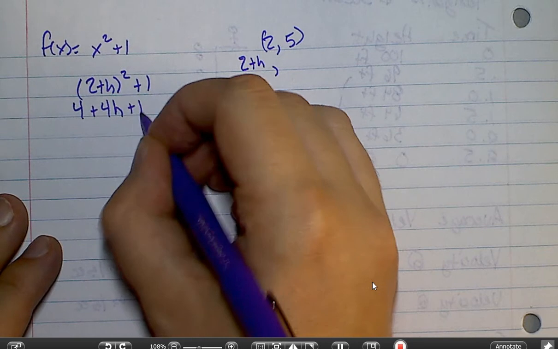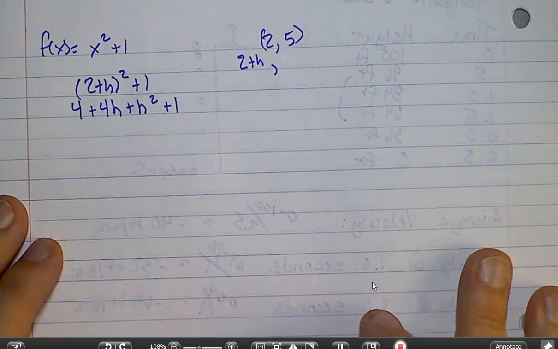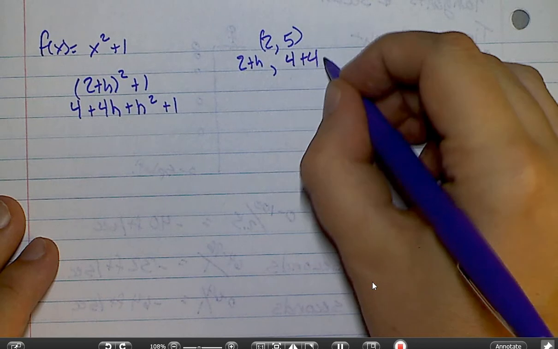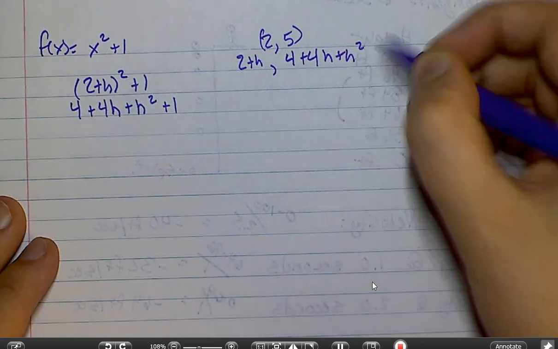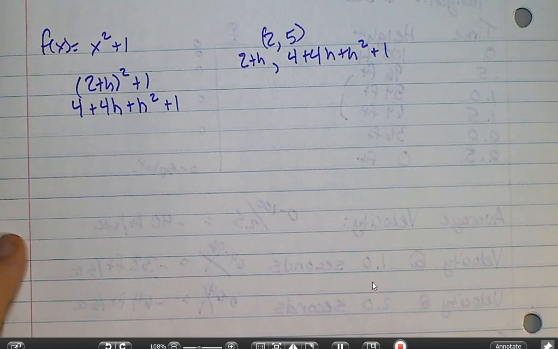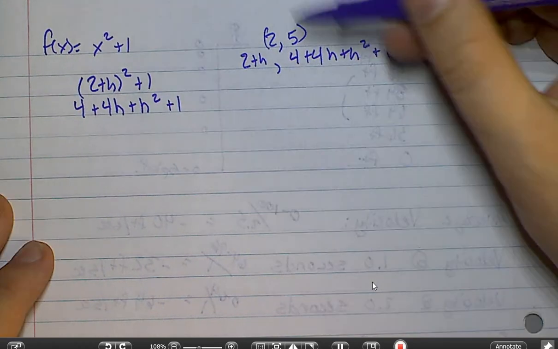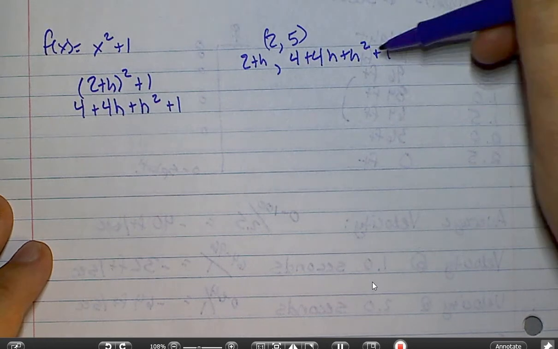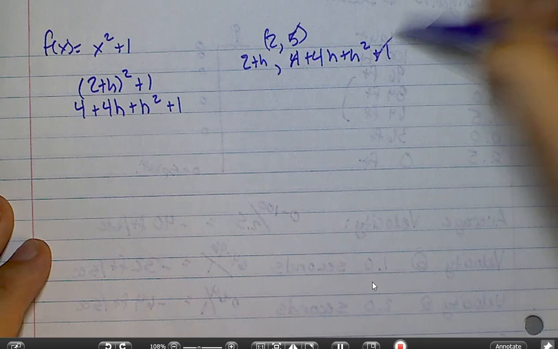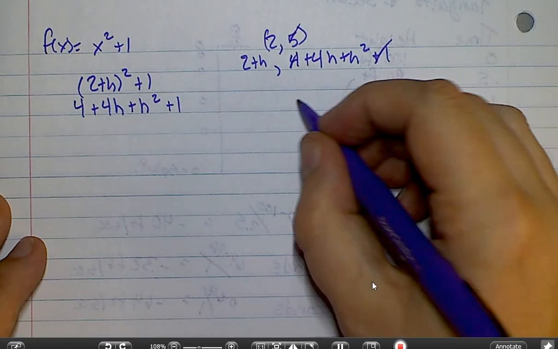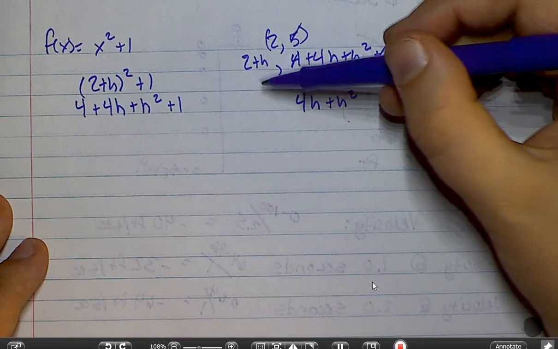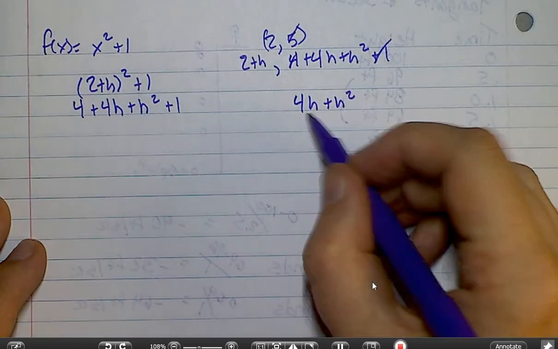Nice, you guys are getting better at doing that quickly. Plus 1. I know! 4h plus h squared. It's almost like I planned this or something. Plus 1. All right, so now if you subtract these two, the 4 and the 1 make 5, and if you're doing this minus that, they're just going to cancel with the 5. So for your difference in y, you've got 4h plus h squared. If you subtract your x's, 2 plus h minus 2 is just h.